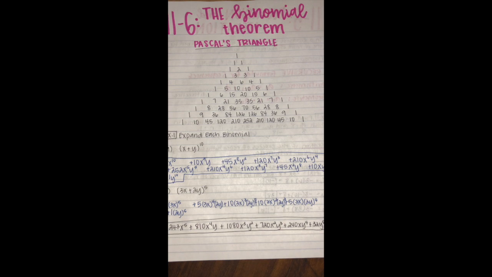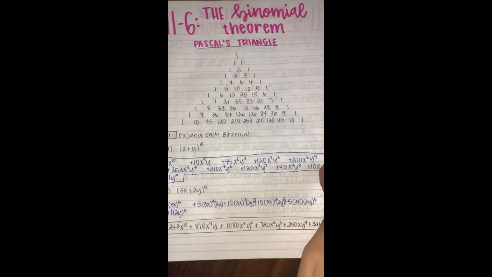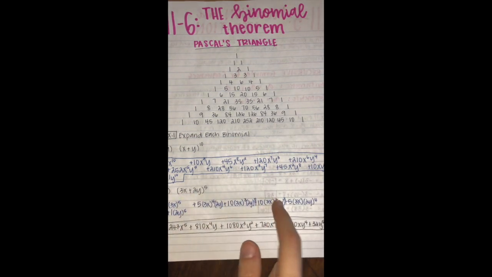So really what you should see is positive, negative, positive, negative, positive, negative, like that. It's going to just switch back and forth. So with a plus, they're just all positives. With a minus sign, if we had one, it would just be positive, negative, positive, negative. It alternates each time because of how it expands.